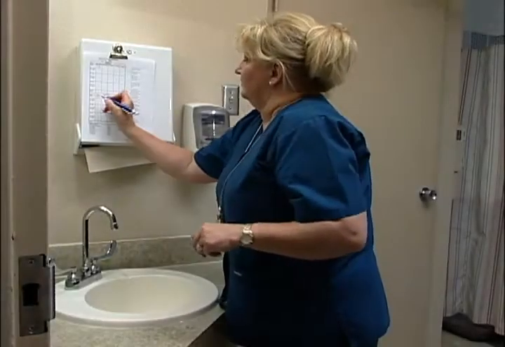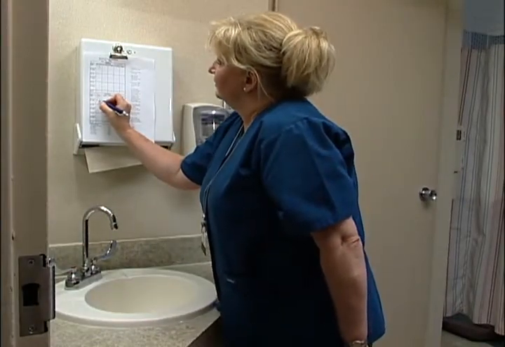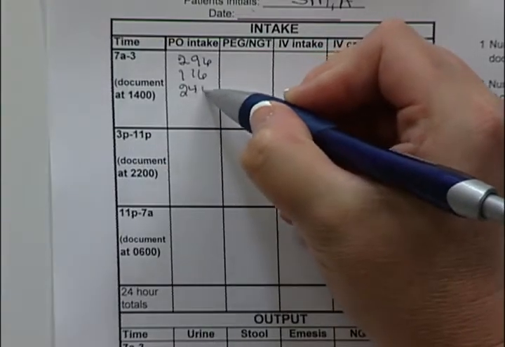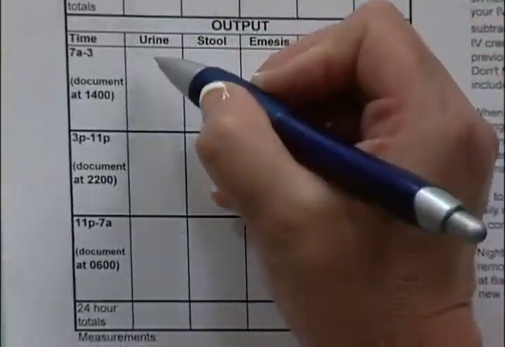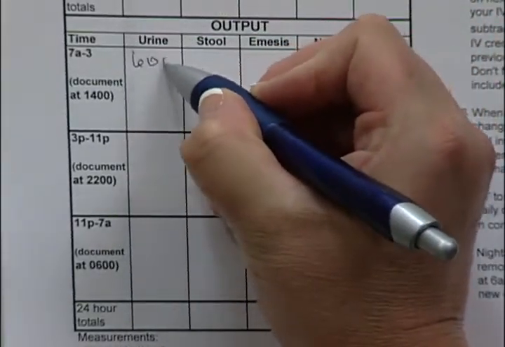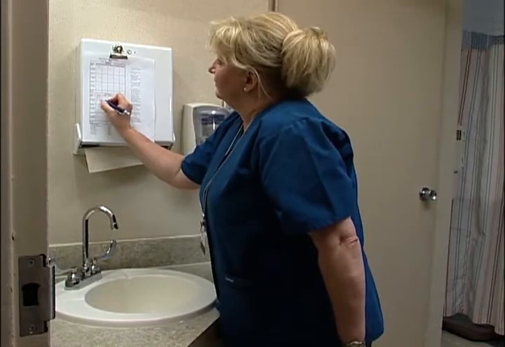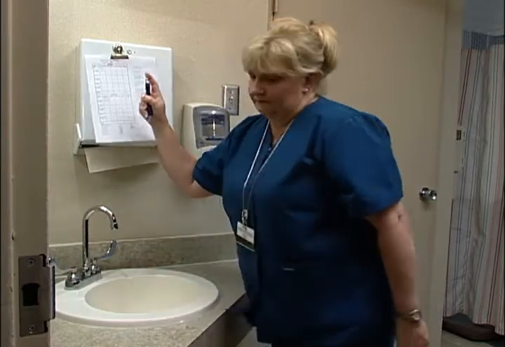An I&O is a record of a patient's intake and output. Intake is what the patient eats and drinks, and output consists of the fluids the patient loses. Accurate patient I&O measurements are an important component in successful patient care.